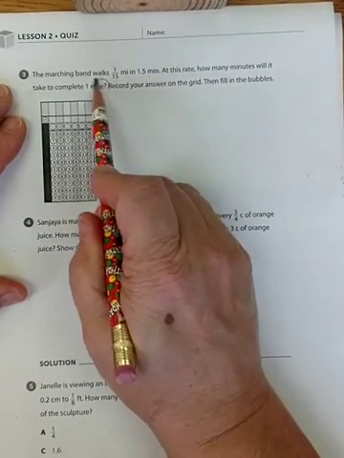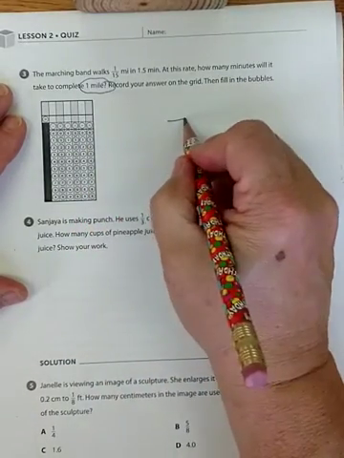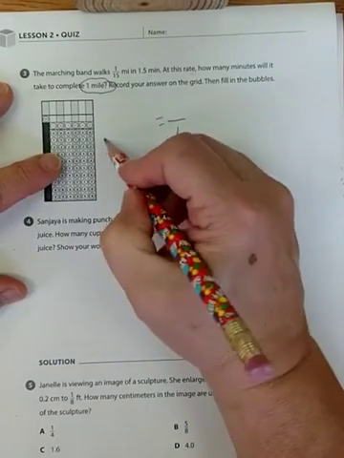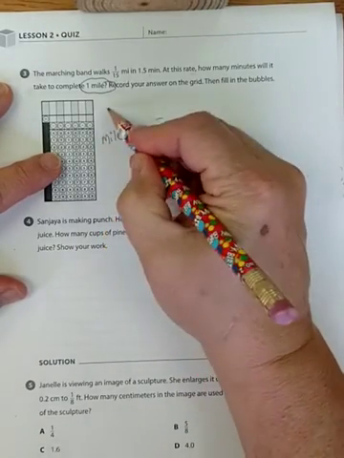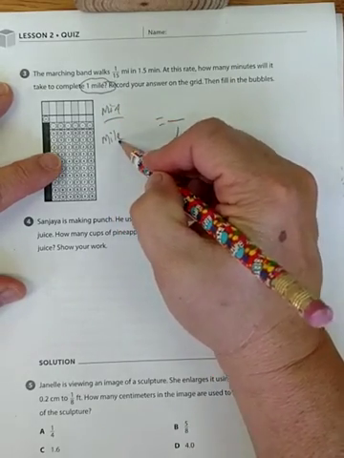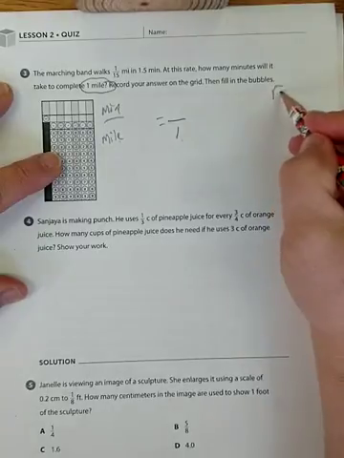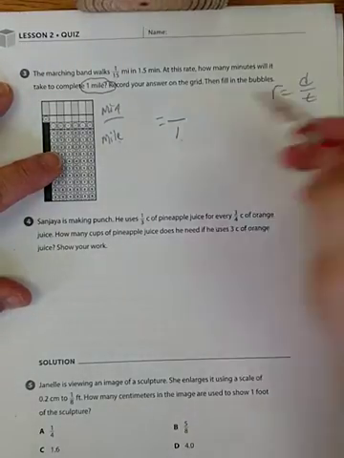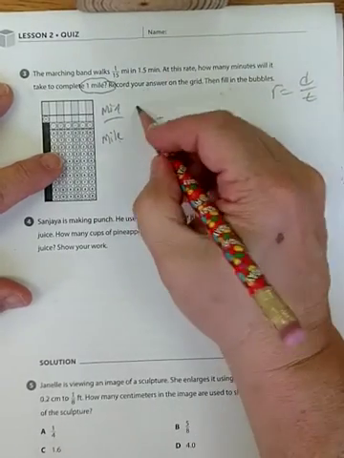Fill in the bubbles. Well, we want to find 1 mile. So, therefore, we're going to put the mile on bottom, and we're going to put the minutes on top, because distance over time. Remember, rate equals distance over time. Okay? And so how many minutes?